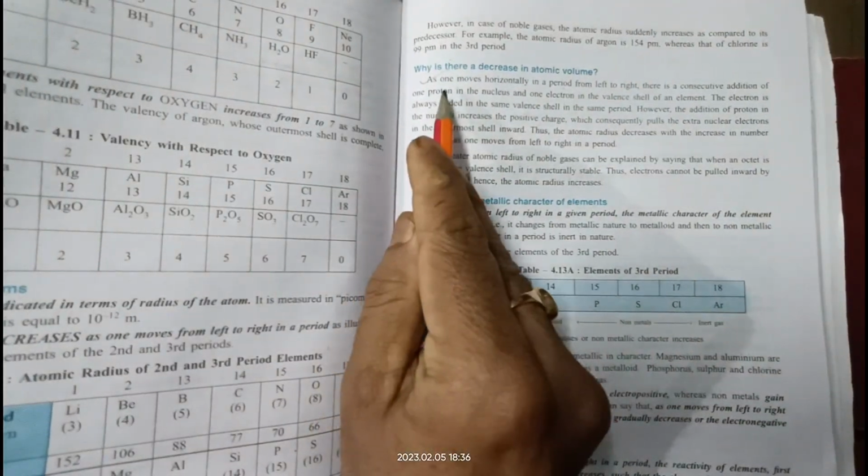From valency of elements, go through this line. In the next page, size of atoms, go through these 2 lines. In the next page, why there is a decrease in atomic volume, this paragraph is important. Here these 2 bold lines you have to go through. Here, reactivity of elements. In the next page, these things are not so important. Here just go through these 2 lines along with this table.